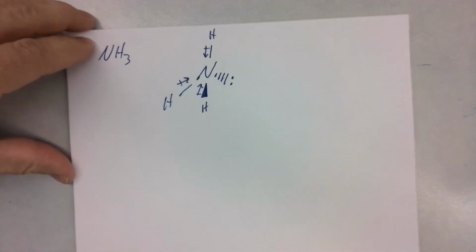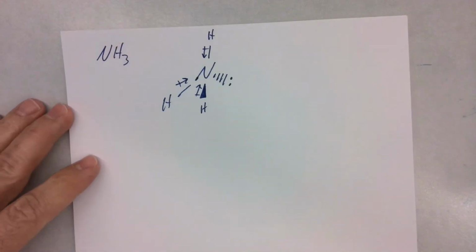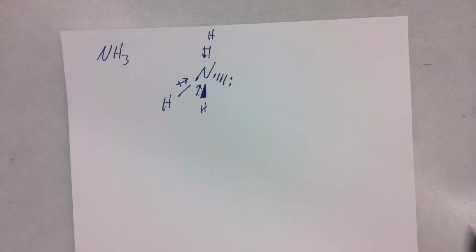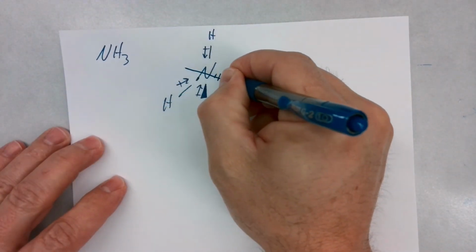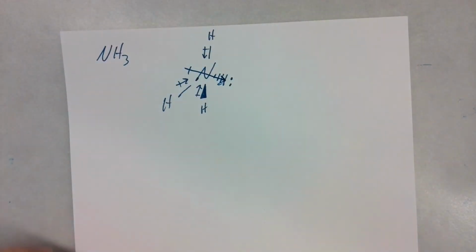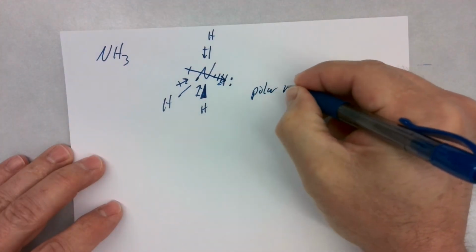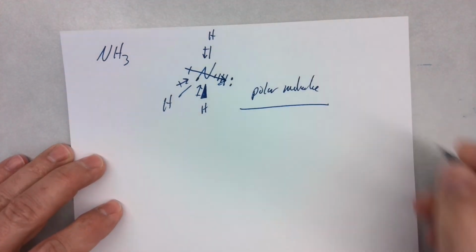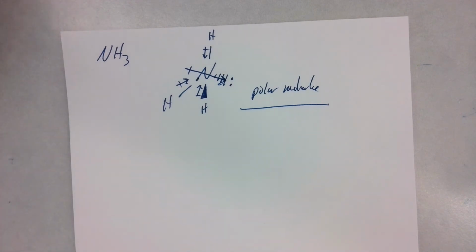So where would my arrow go? It'd go towards the lone pair, right? So in this, it would go straight up through the middle. I'd have my arrow point up here, and I'd have my positive end down here. And this would be a polar molecule, which is why ammonia dissolves in water. Water's polar, ammonia's polar. They will mix. Okay?